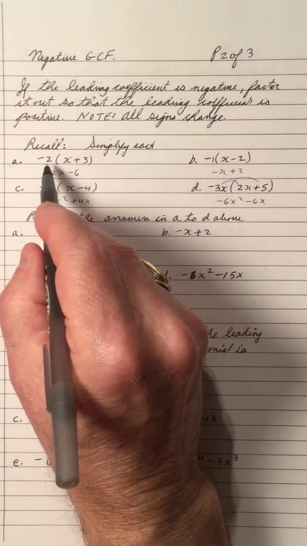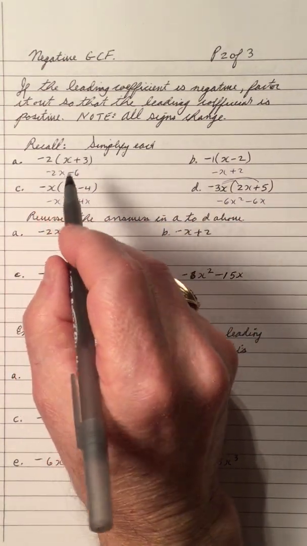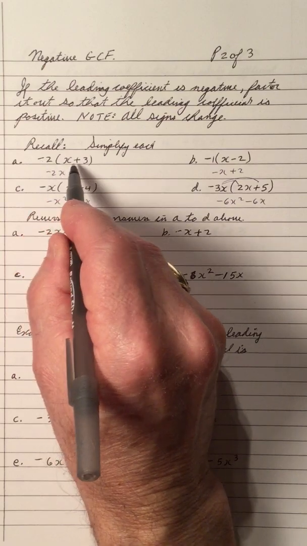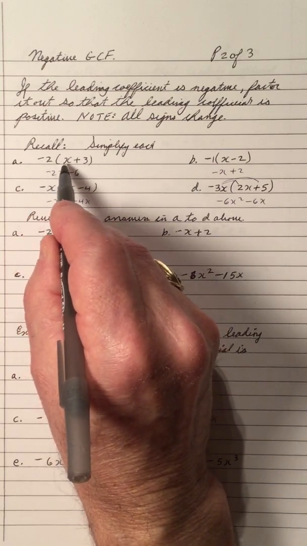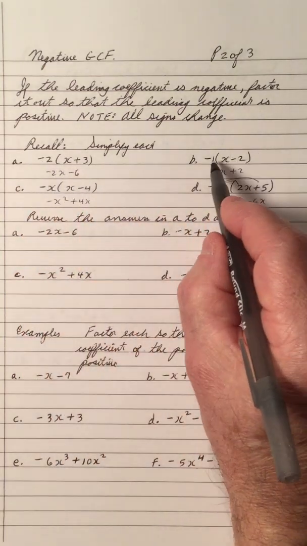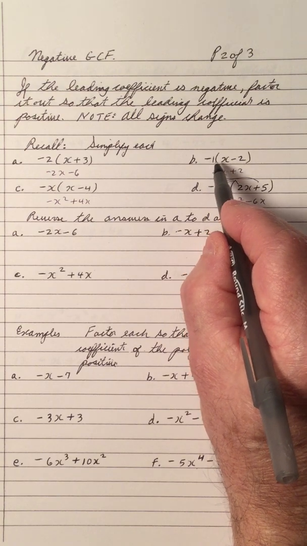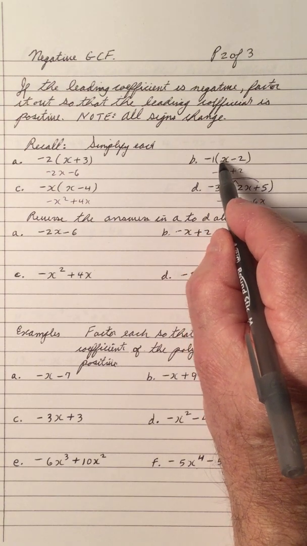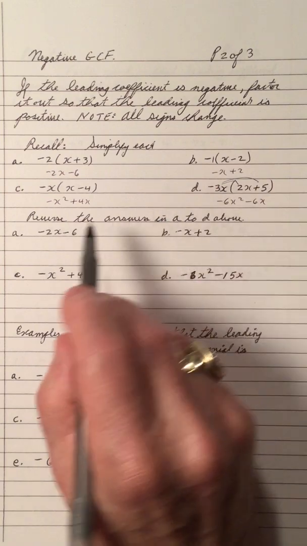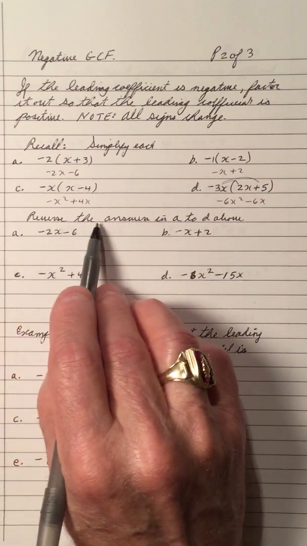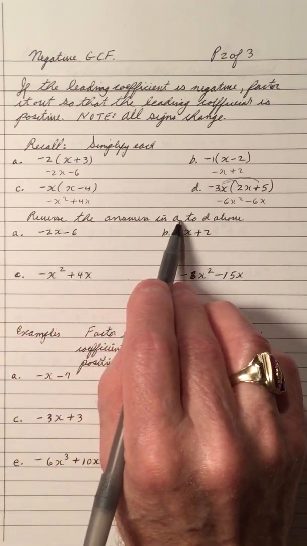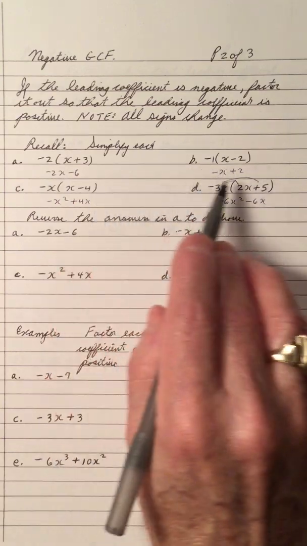So we multiply. We're distributing and multiplying. Notice that a negative times these is changing all the plus, plus, minus, minus. That's multiplying by a negative. That makes that a negative, makes that a positive. You're changing the signs on the inside. Now let's reverse the answers to A through D above.